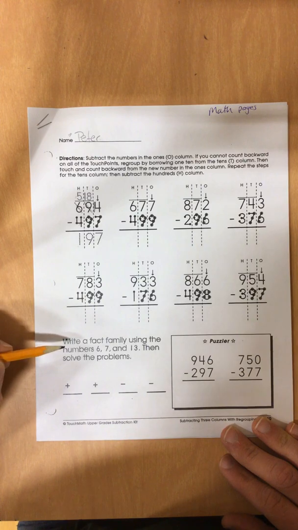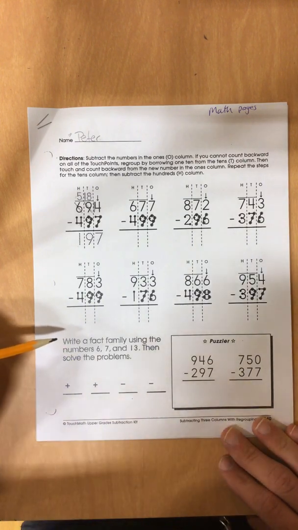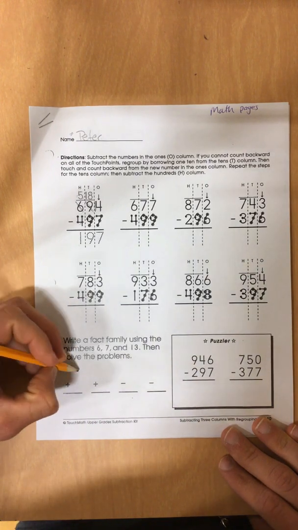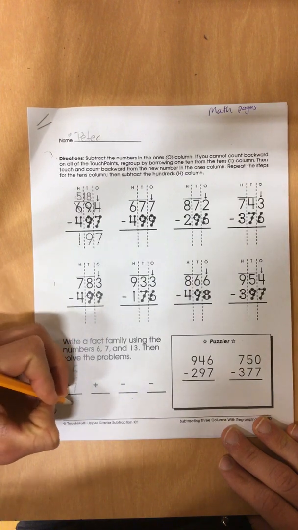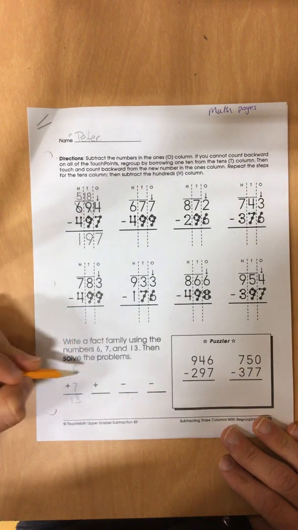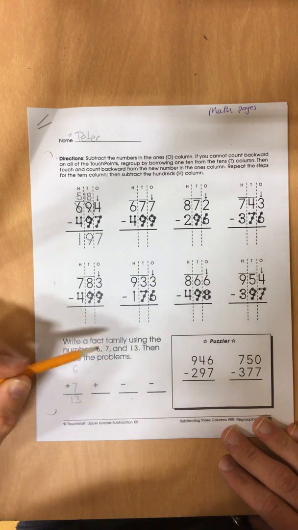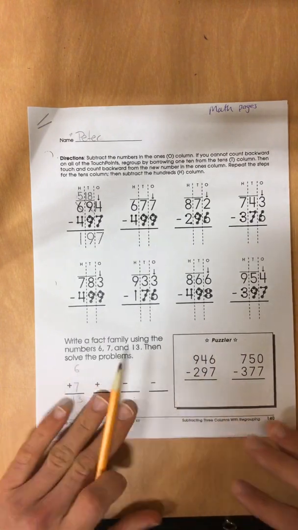All right, welcome back. Write a fact family using the numbers 6, 7, and 13, and then solve the problems. So we can say 6 plus 7 equals 13. How else can we arrange those numbers to make true statements? Make sure to remember to do the puzzler on the bottom right.